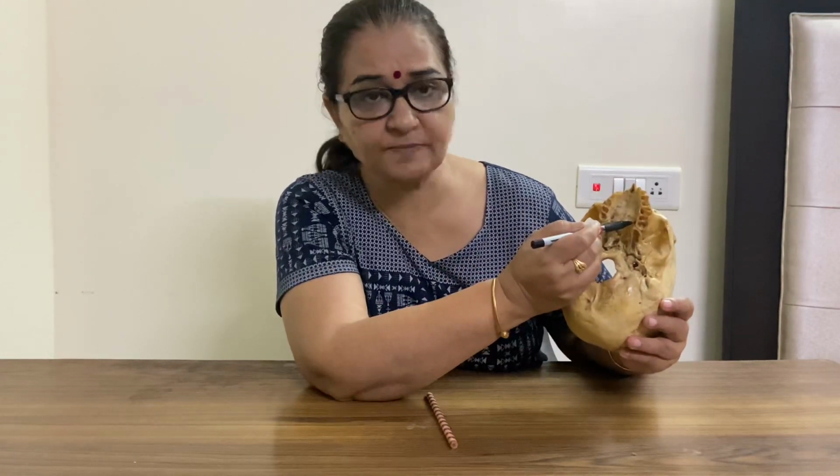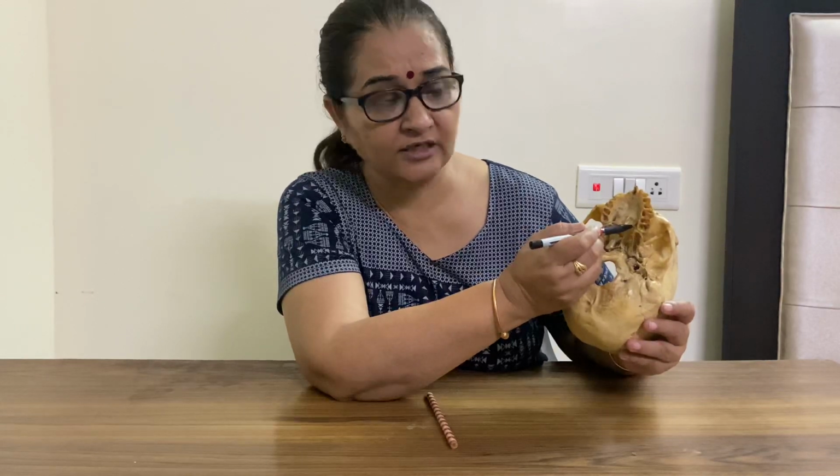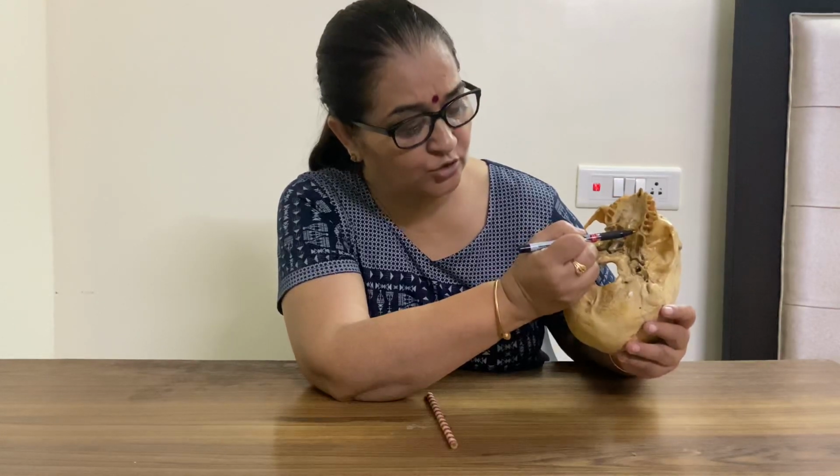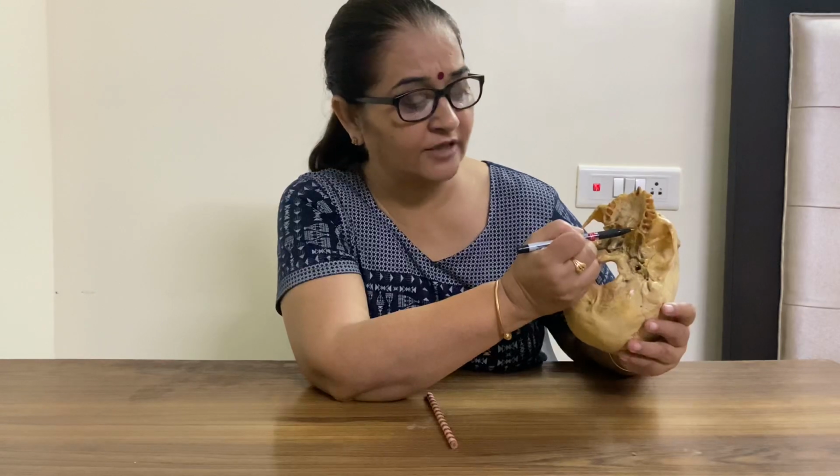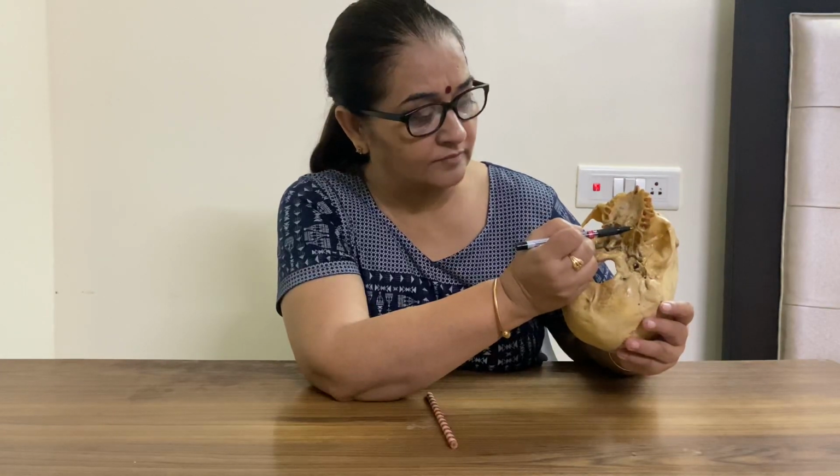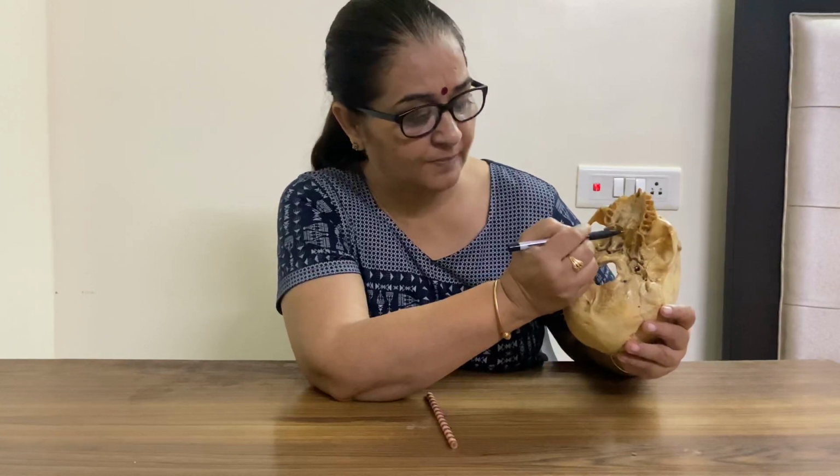Now through the greater palatine foramen the greater palatine nerve and vessels pass, and through the small lesser palatine foramina the lesser palatine nerves and vessels pass.